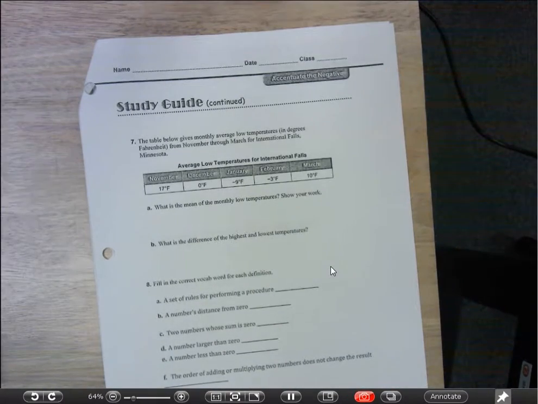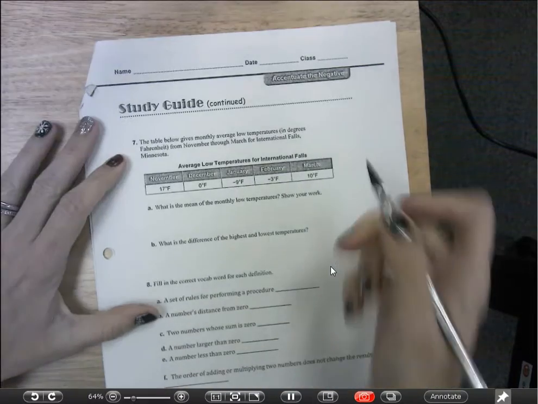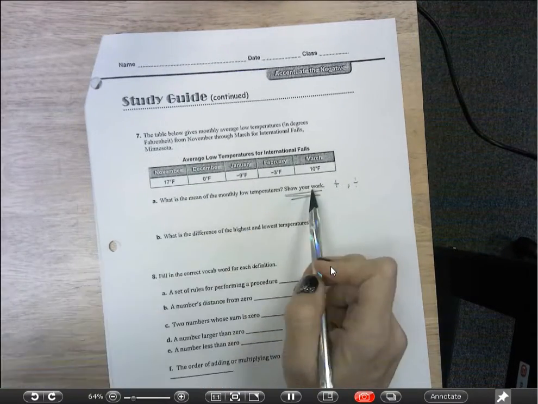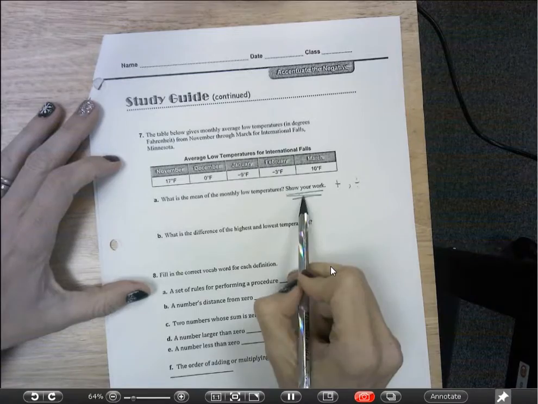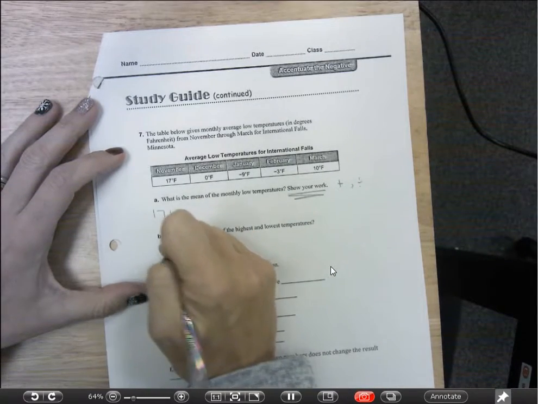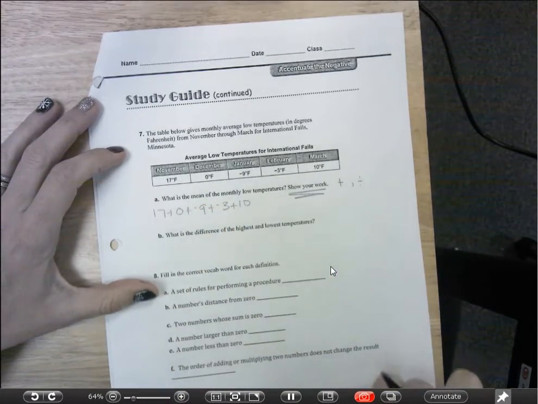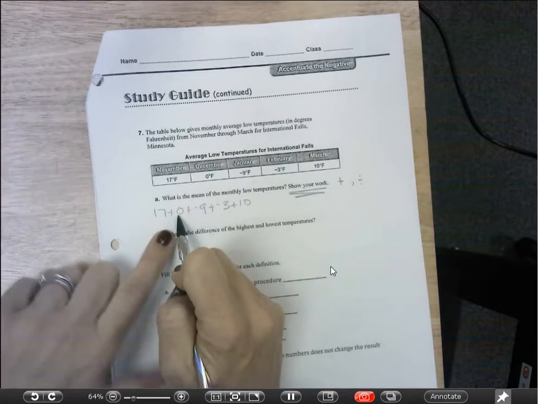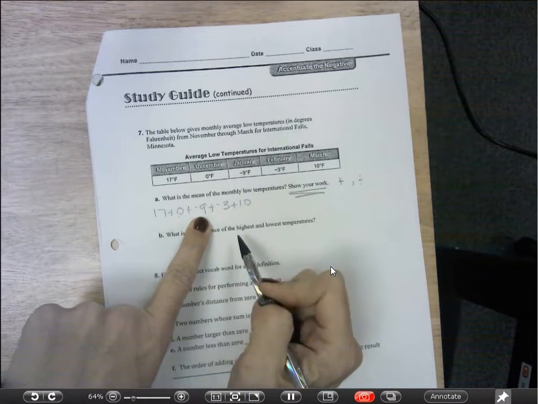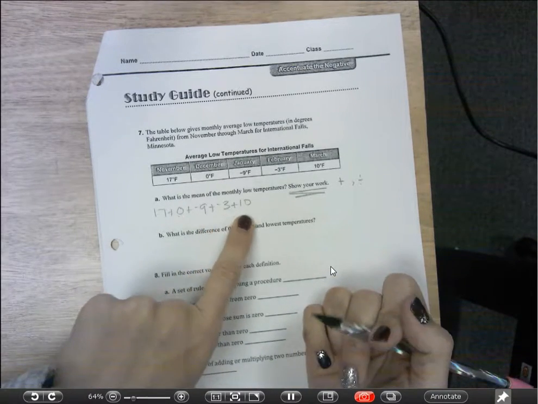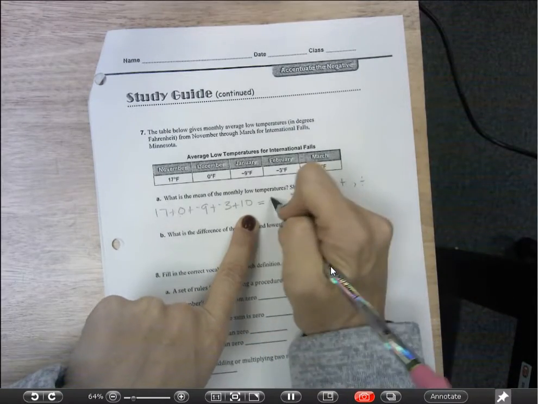Okay, the table below gives the monthly average low temperatures from November through March for International Falls, Minnesota. Very cold. Okay, the mean of the monthly temperatures. So remember, we add them all up and then divide by how many we have. So this says show your work. When you get a question like this on the test, don't be silly and not show your work. So 17 plus 0 plus -9 plus -3 plus 10. Okay, so 17 plus 0 is 17, plus -9 is 8, plus -3, 8 plus -3 is 5, plus 10, 5 plus 10 is 15.